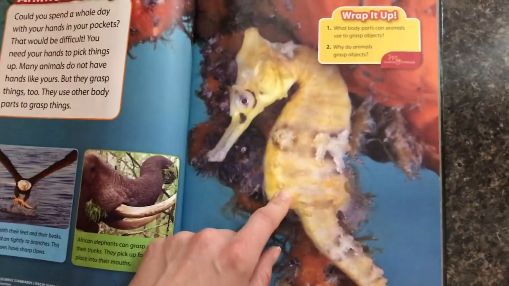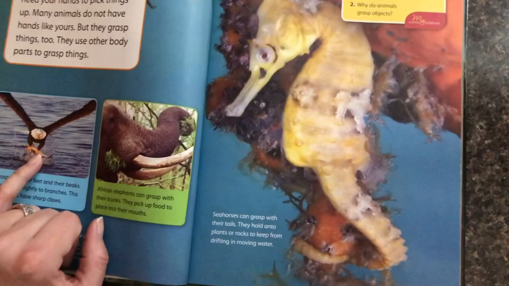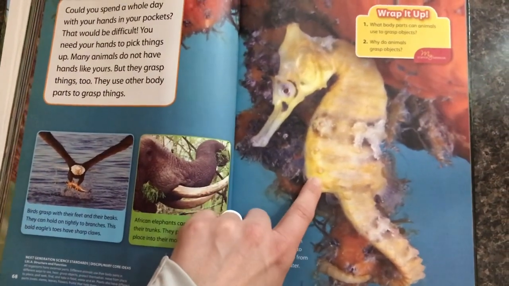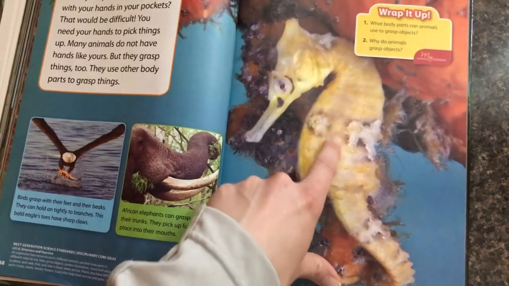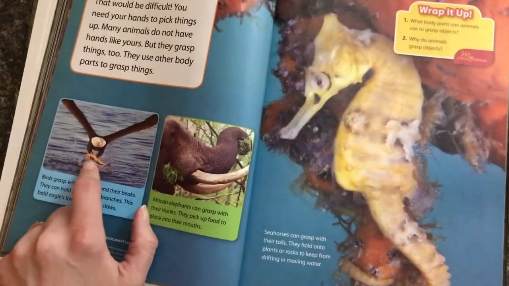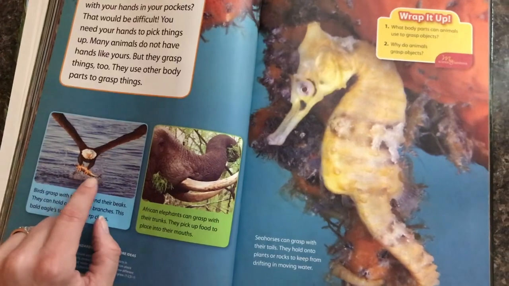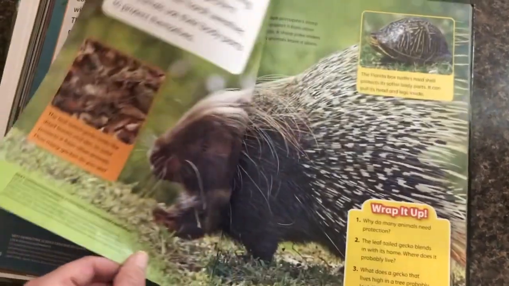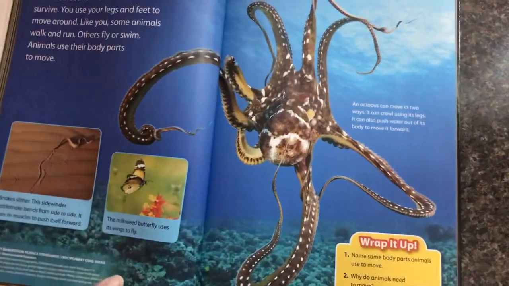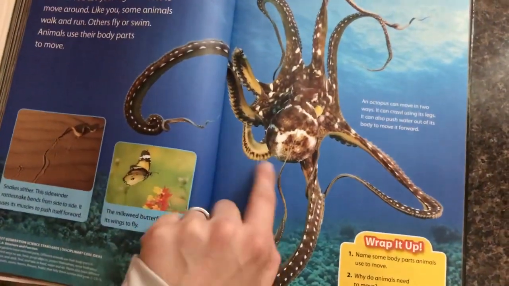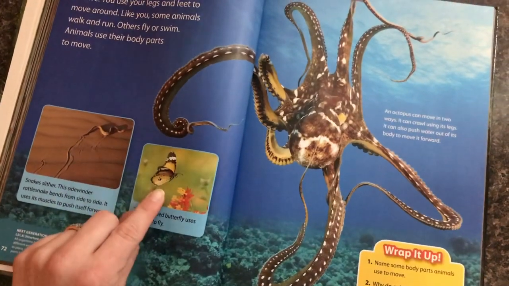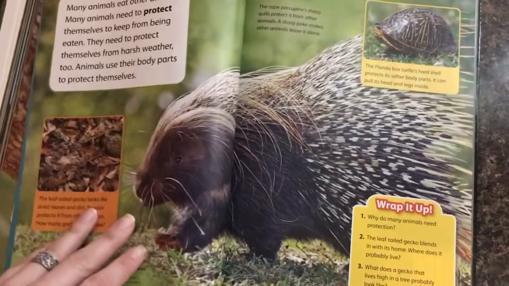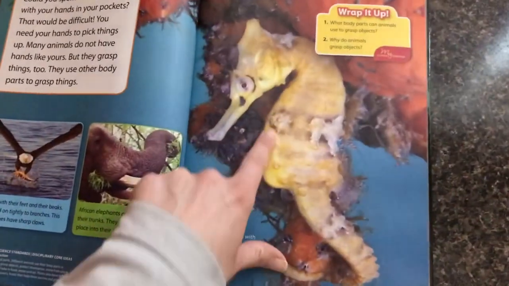We like this guy and what he has in his hand. How do you think he gets around? Hopefully you said he swims. He does have fins that help him swim. And if you look at the eagle, he has a fish in his hand, and fish is another animal that swims. So we have four different ways that animals get around. Some of them crawl, some of them fly, some of them walk, and then we also said some animals can swim.